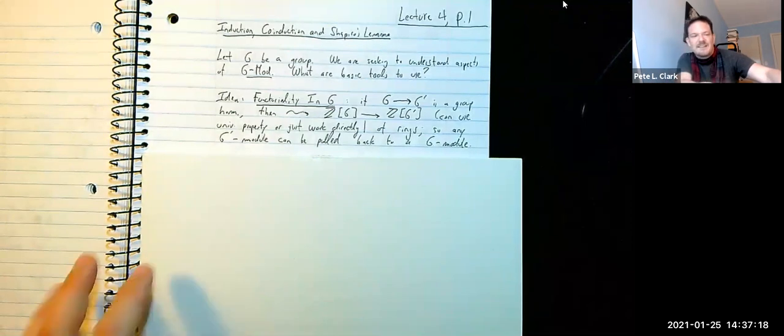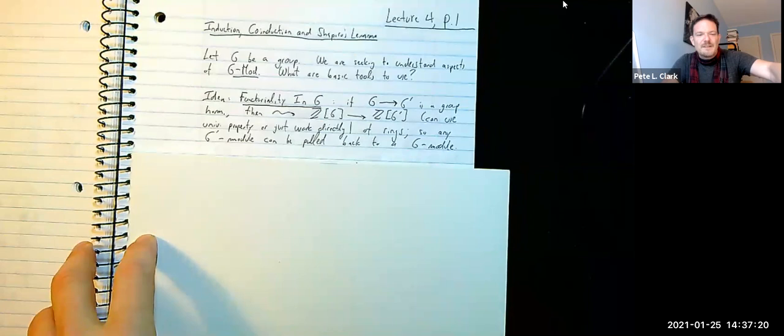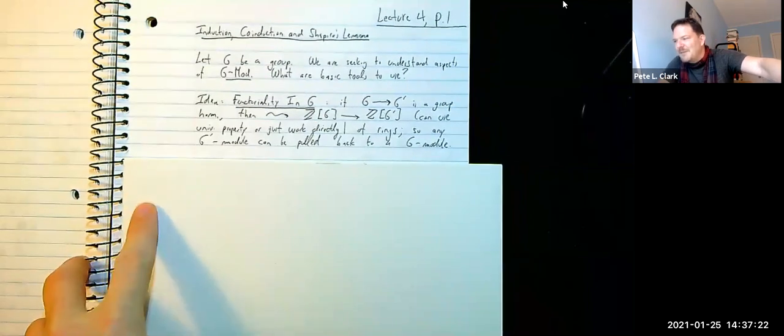I think the first idea is that maybe we should really exploit the idea that we don't just have one group at a time. You can study a group, of course, by studying its homomorphisms to other groups. It's the Grothendieck philosophy, the most pretentious way to put it, but there is a functoriality in G here. So if you have a group homomorphism from G to G prime, then that certainly induces a ring homomorphism on the group rings.